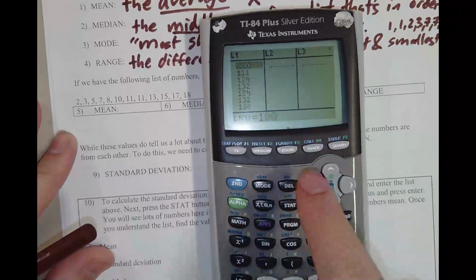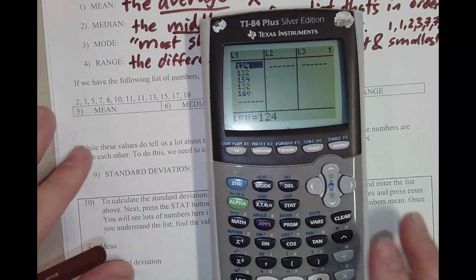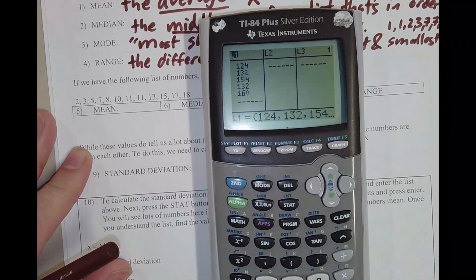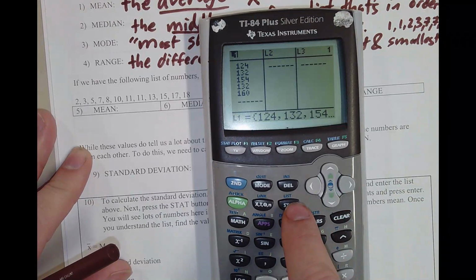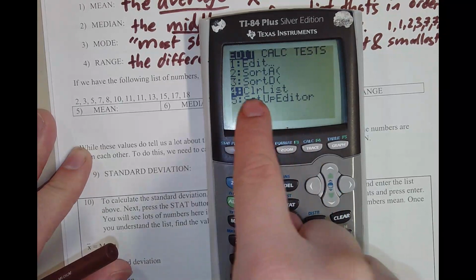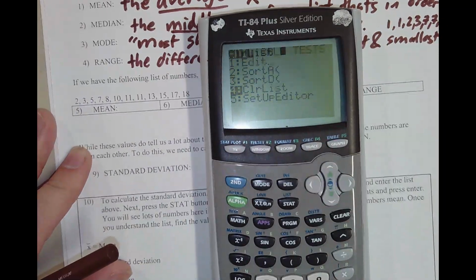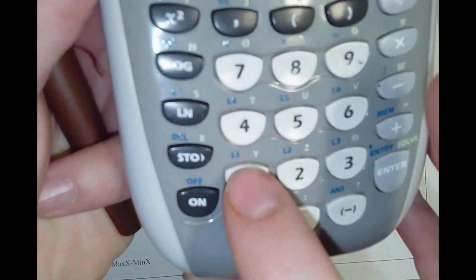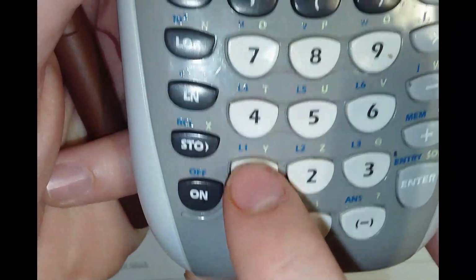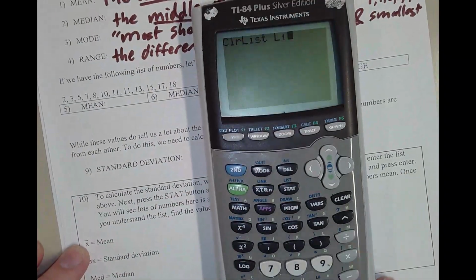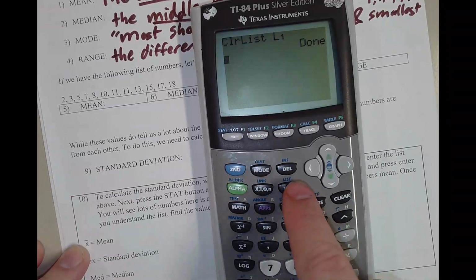You can press delete to delete the numbers one at a time. You can go up and press clear, then enter, or you can even go here, stat, clear list, stat option 4, and type L1. L1 is in blue right there. So if I type second 1, enter, it will be cleared.